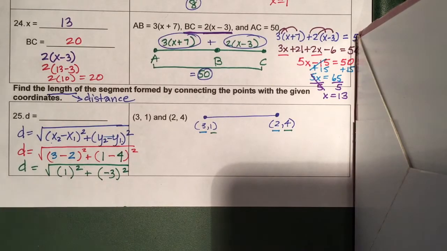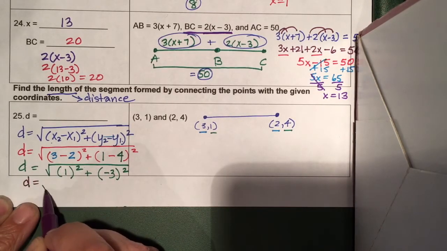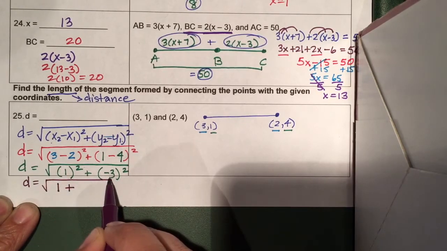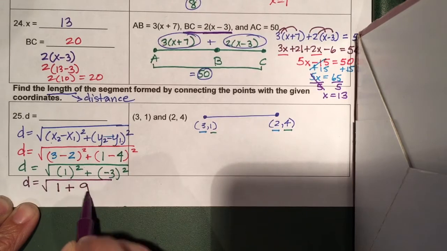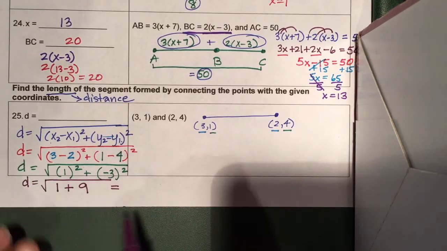Okay. So for our next step, I'm going to combine these. So the distance is going to equal 1 squared is 1. Negative 3 squared becomes positive 9. And so 1 plus 9 is 10.